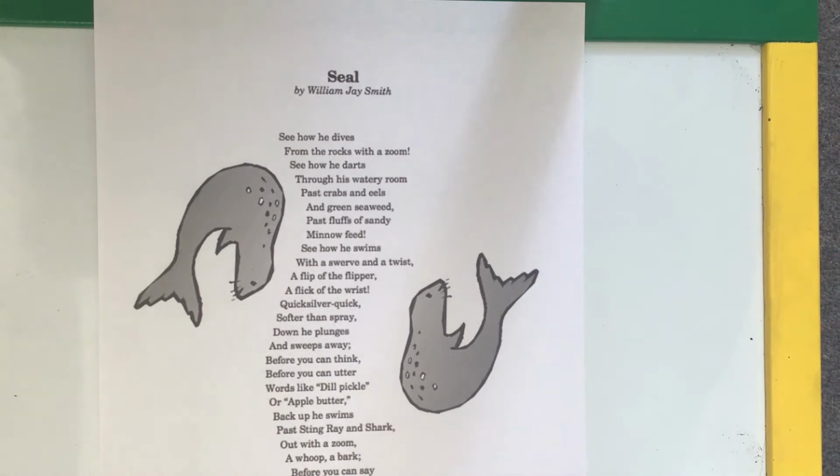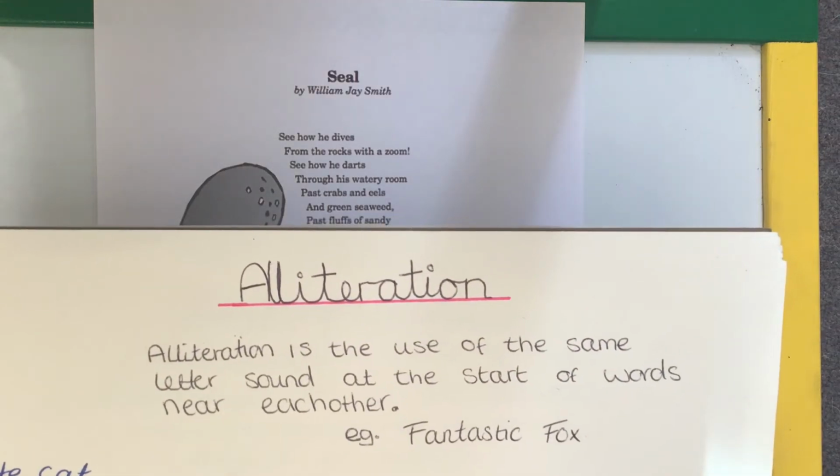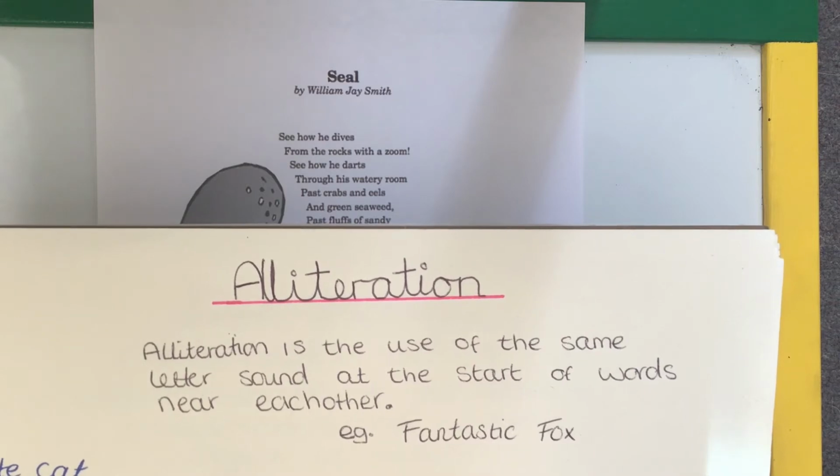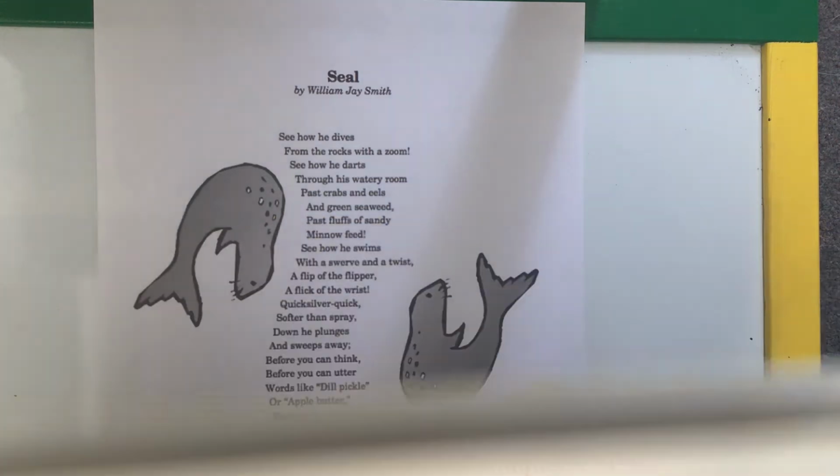So, this is a really nice poem and I thought you guys would quite like this one. Again, it's following our lovely theme of animals. So what we're going to do now is we are going to use our knowledge of repetition, alliteration and onomatopoeia to help us find anything we can in this poem. So if we look at our definition of alliteration, we said alliteration is the use of the same letter sound at the start of words near each other. And our example for this one was Fantastic Fox.